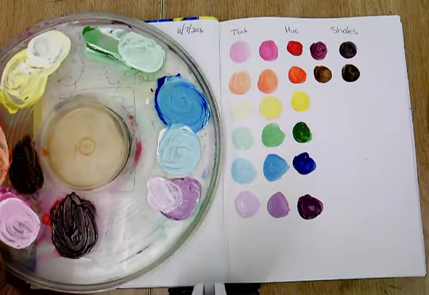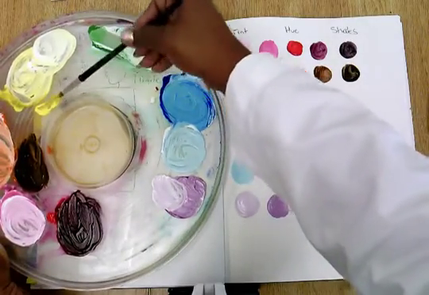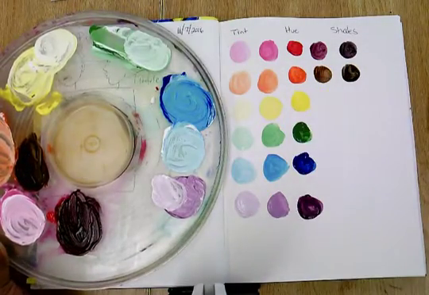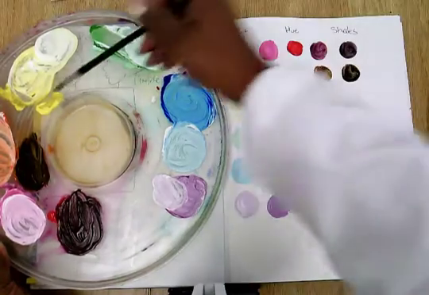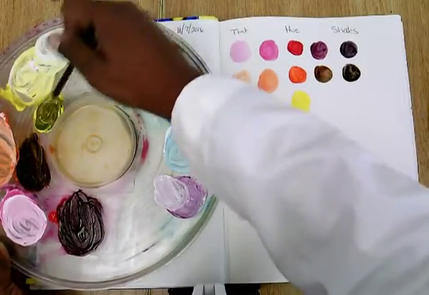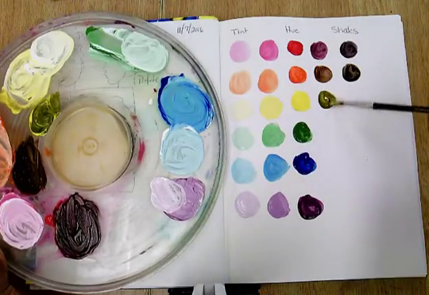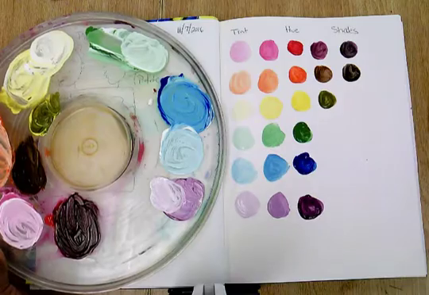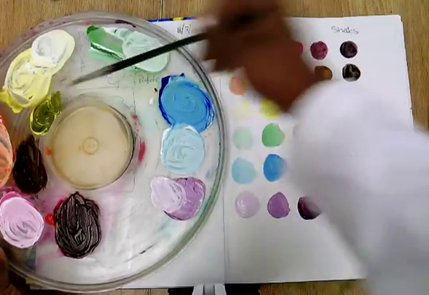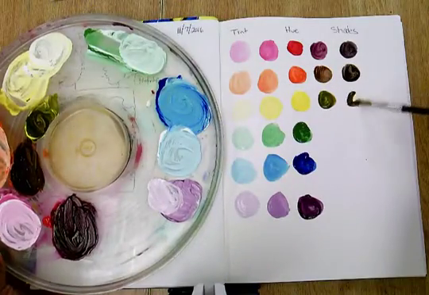Clean my brush and wipe it. Let's put down some yellow. Add the tiniest bit of black to it. Add a teeny tiny bit more to make an even darker shade of yellow.